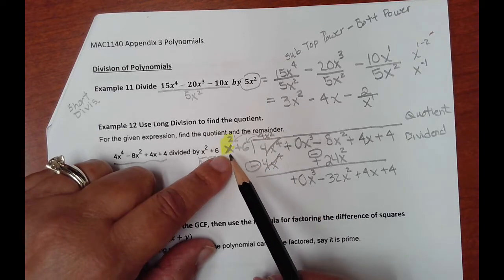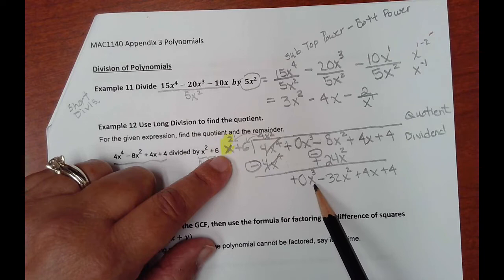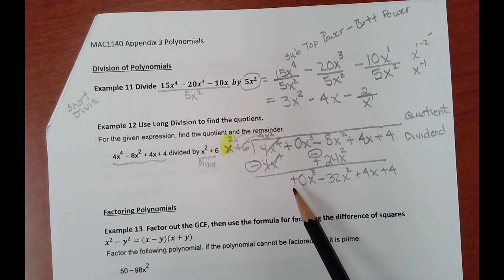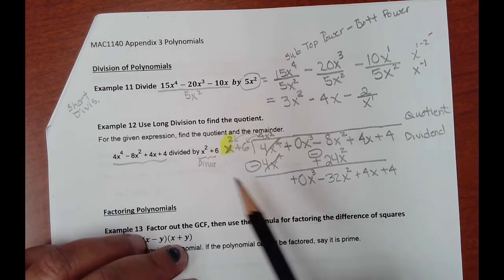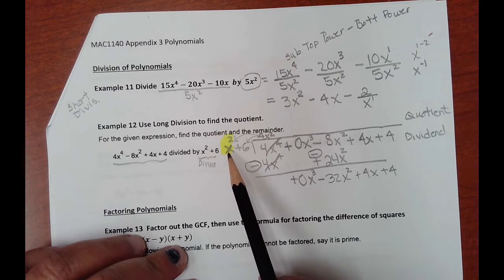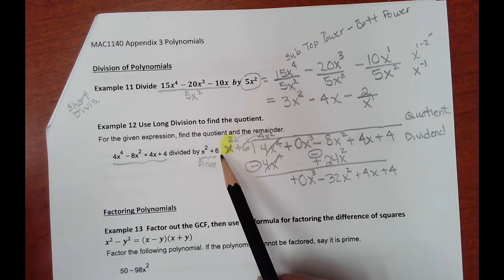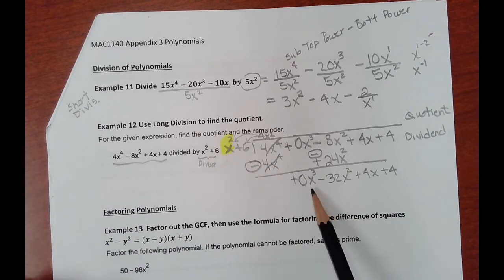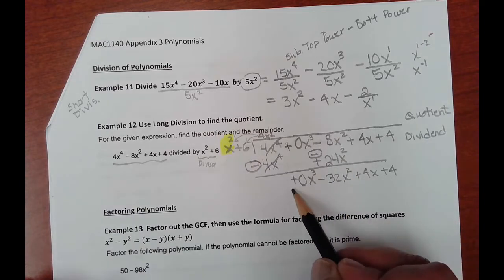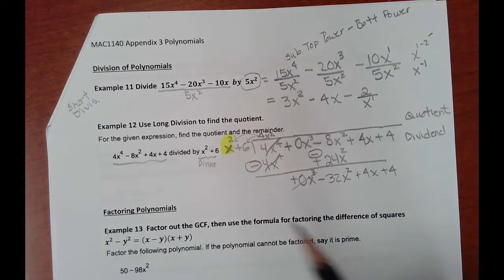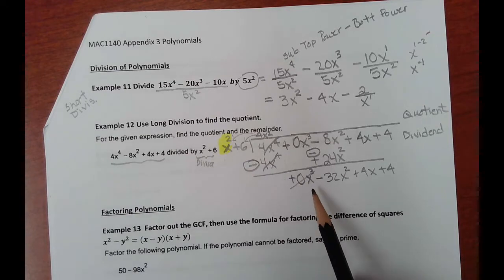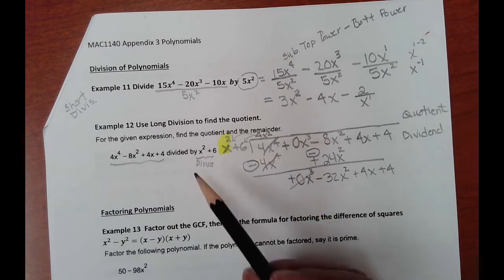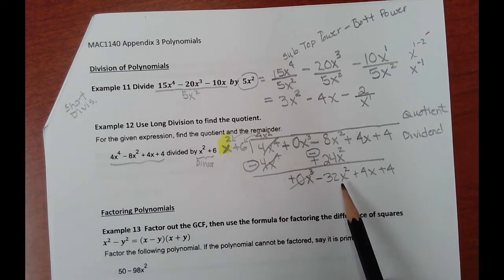Okay, so what are you going to multiply by to create this? You really don't have any x cubed terms, so even if you were to multiply this by x to create x cubed, it would have to be 0x cubed in order to create this, so you really don't need to worry about that term. Because no matter what you multiply this by, you're not going to get 0x cubed. So you can move on to the next term.